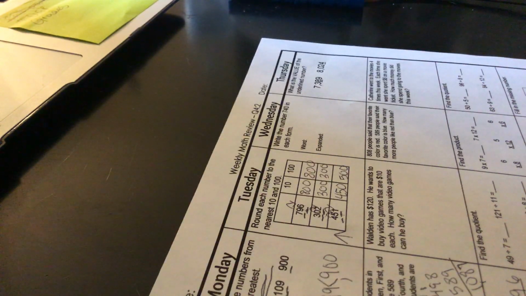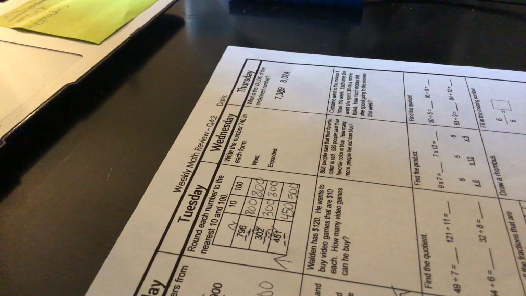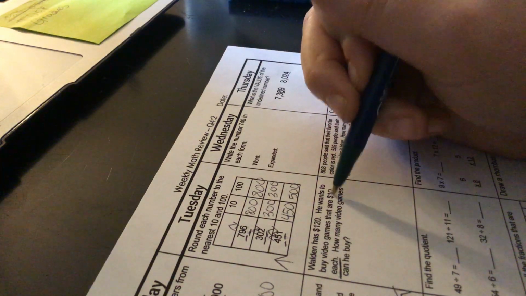Okay. Walton has $120. He wants to buy video games that are $10 each. How many video games can he buy? So it doesn't tell us how many he bought. It's saying if you have $120, how many can you buy? And find that key word. It says each in here. So you need to be remembering $10 each.